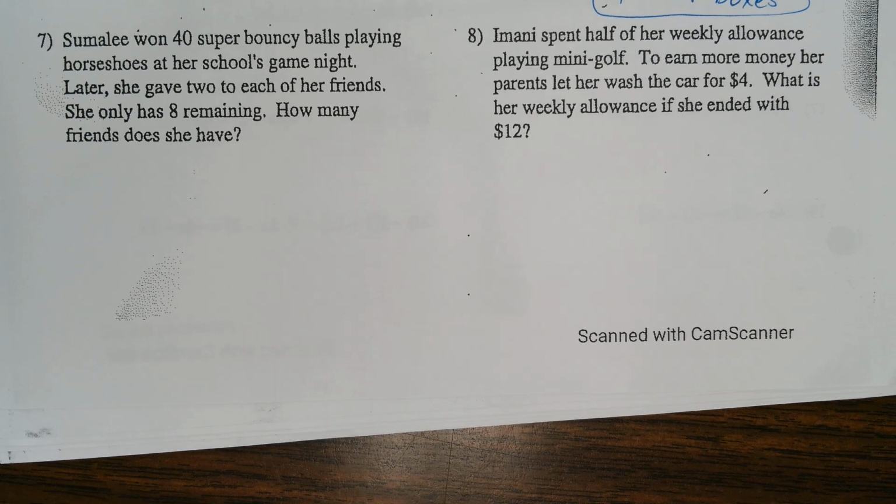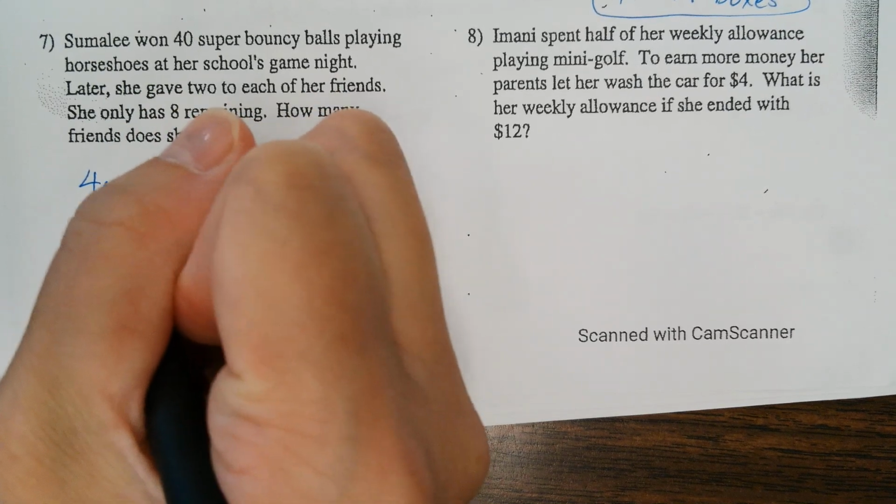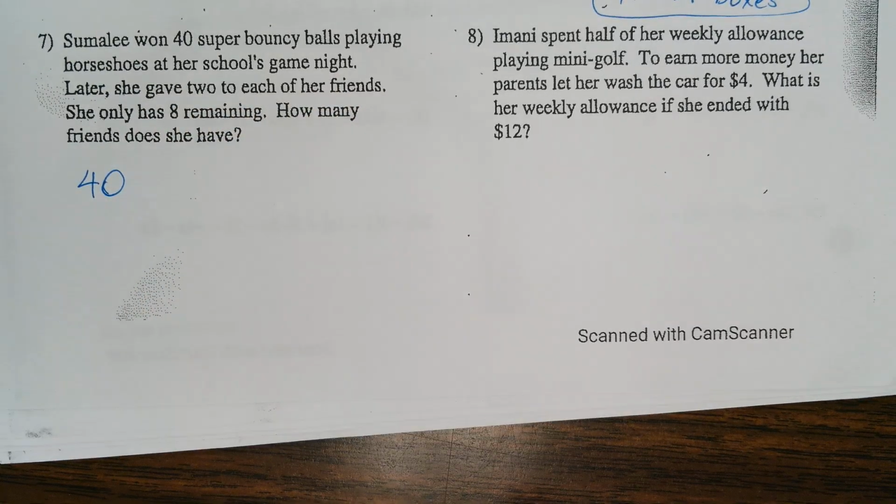Okay, so how many did she start off with? 40. And then she's gonna give 2 to each of her friends. So should I add, subtract, multiply, divide?